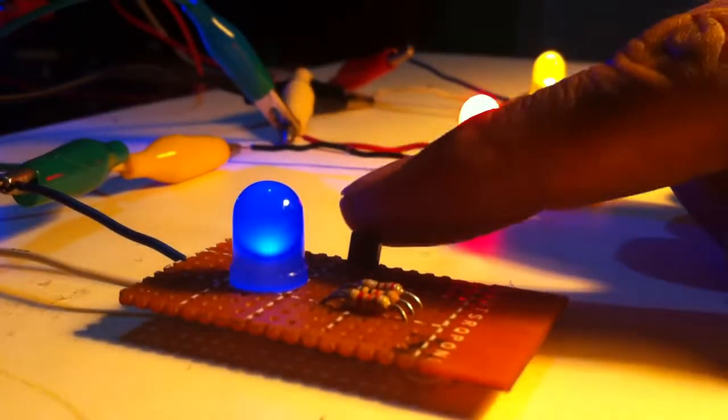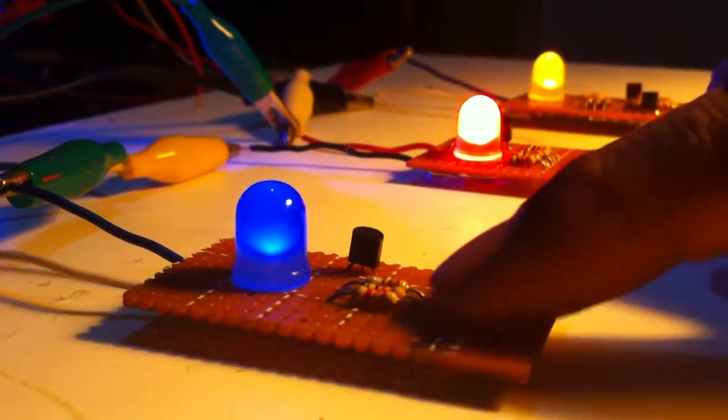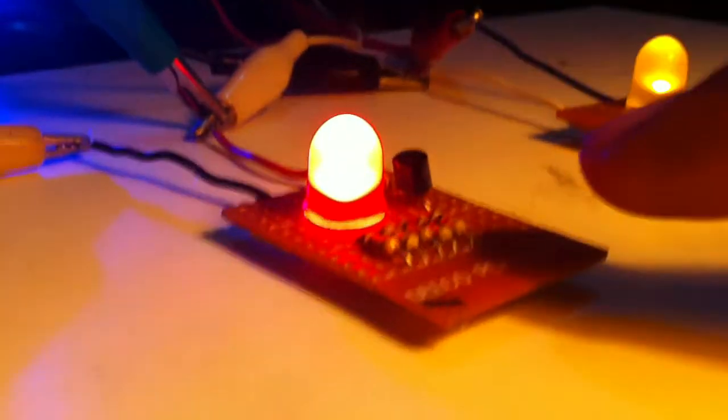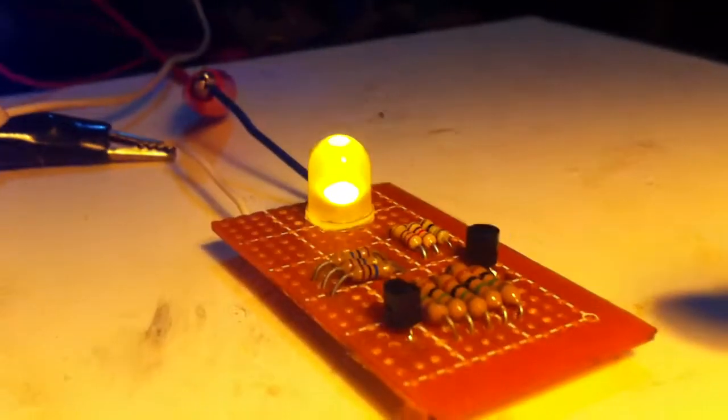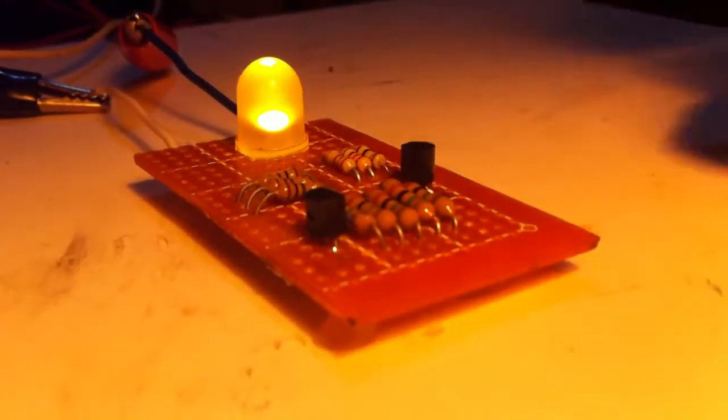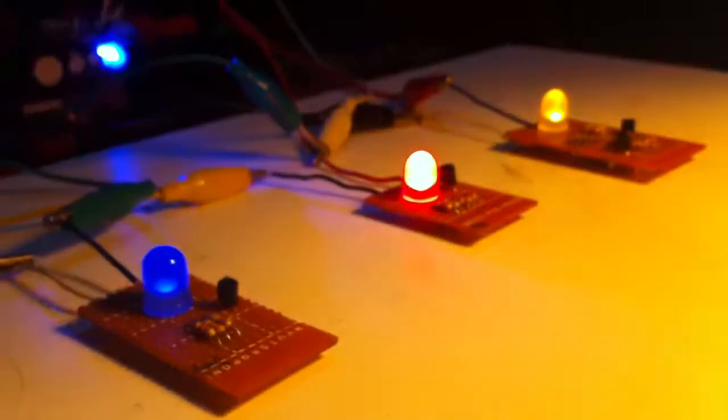I think we have a new circuit here. We have here the transistor, blue LED and some resistor. Also here we got a LED, transistor, some resistor. Also here we got the LED, two transistors and some resistors here. And we got three circuits here. Let's see the circuits of each one.